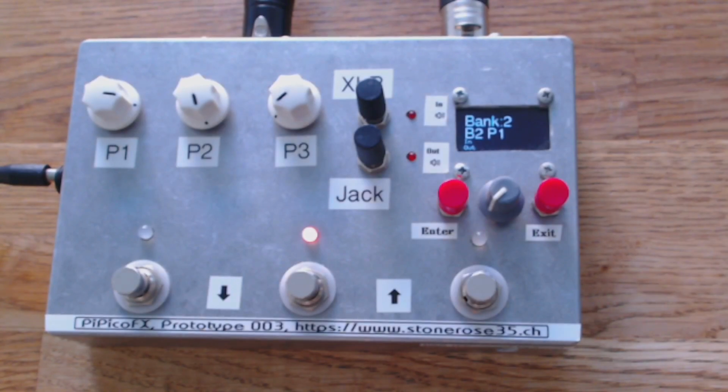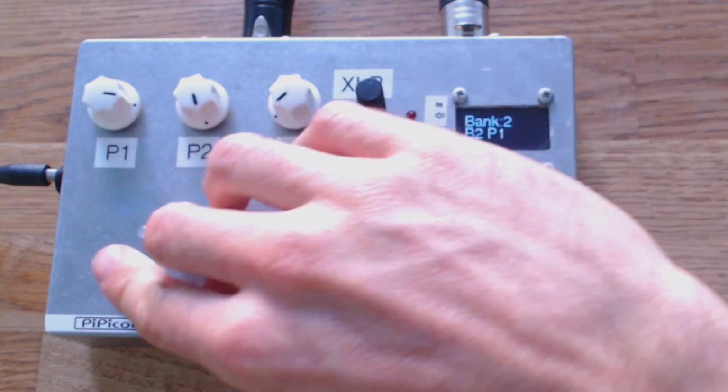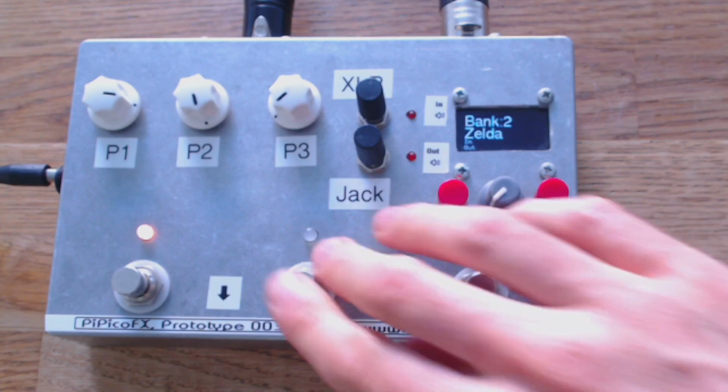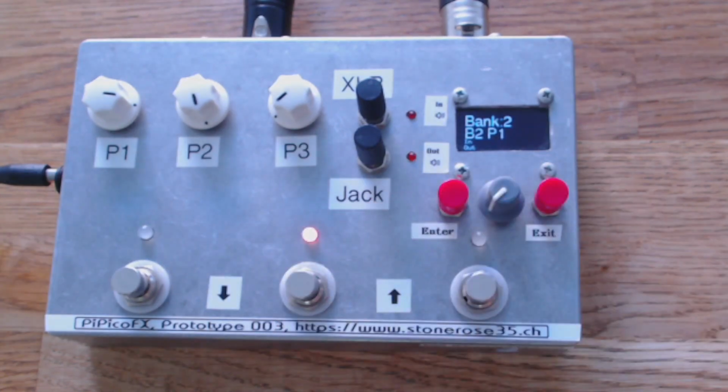Last demo, Zelda effect using guitar. Raw sound. Tremolo.